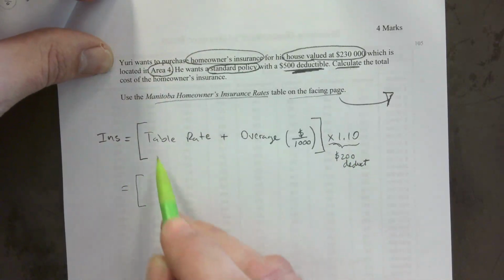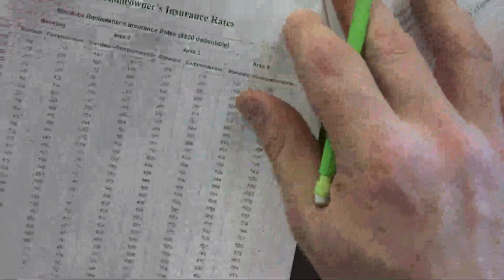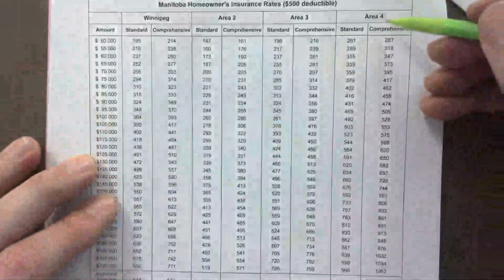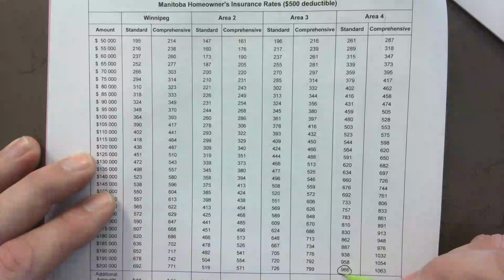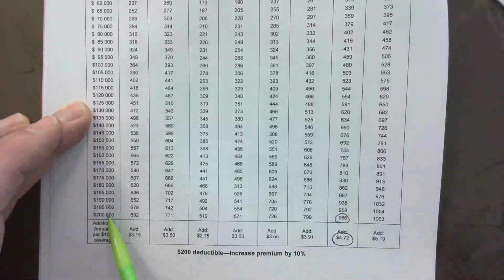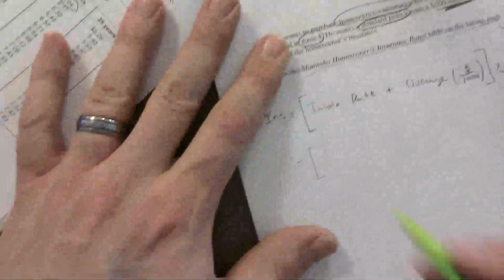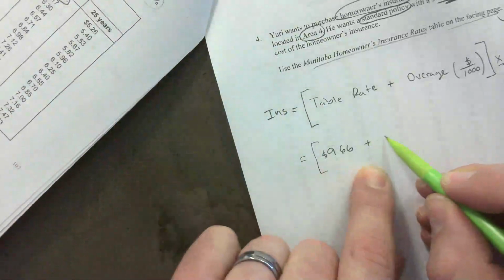Okay, so square bracket first, table rate. Let's go find it. It's standard, area 4, 230. So we are in area 4, and we max out. Some of you may have noticed right away. So standard, we will use 966, and we will have to pay extra because we're going past the 200,000. We're going over by $30,000. Okay, so I'm going to use both of these, 966, 472. So $966 covers the first 200,000.